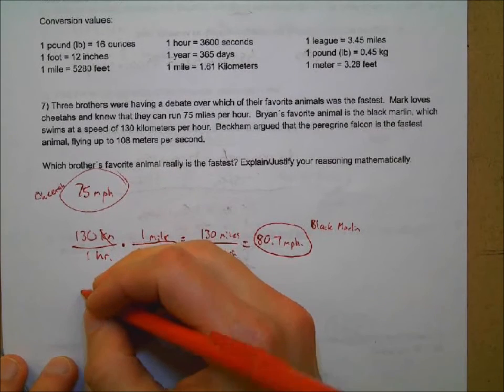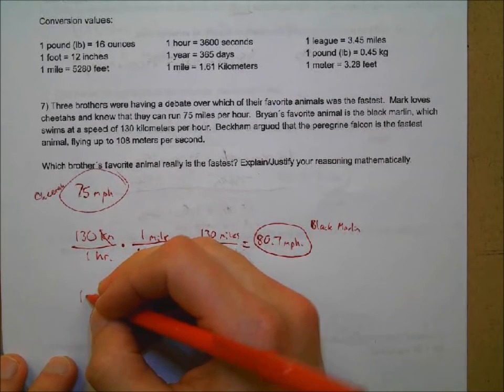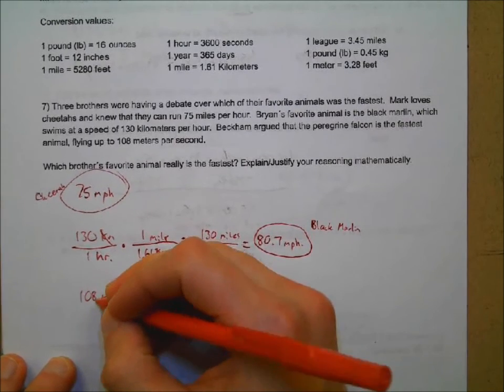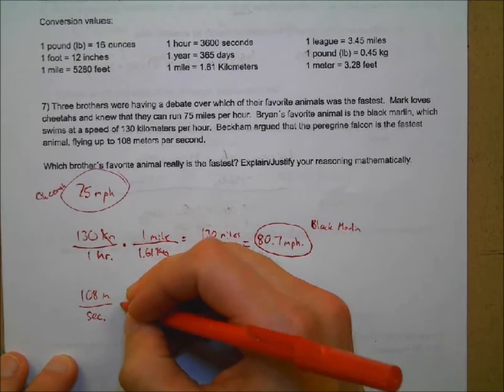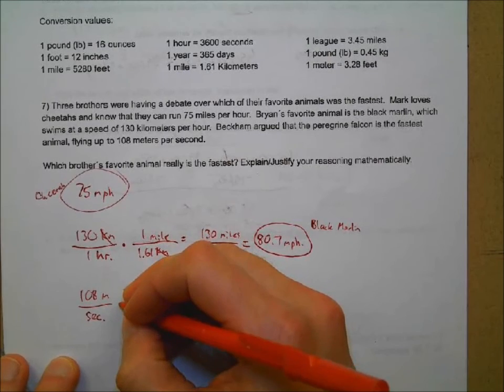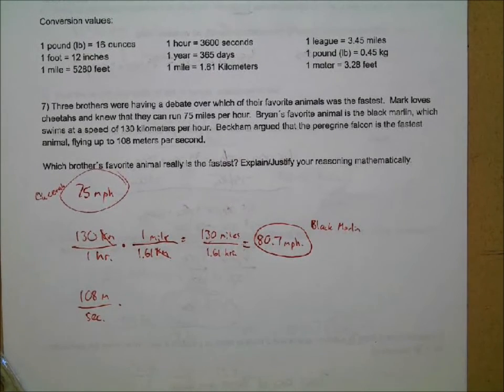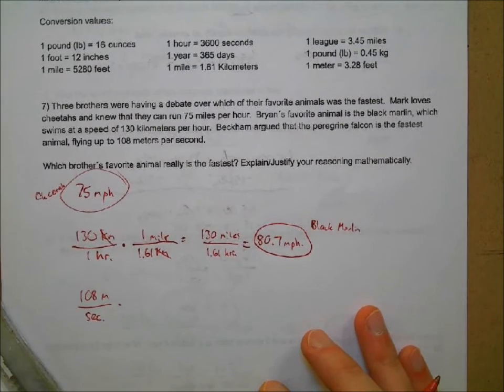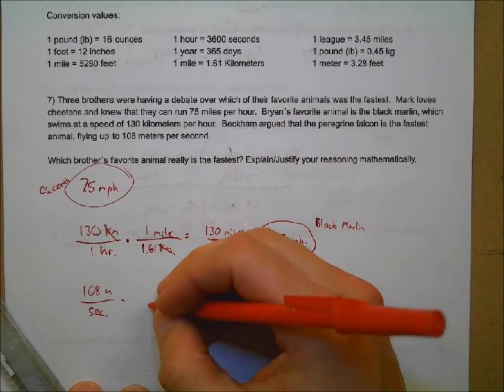Okay, last one. We have to convert 108 meters per second into miles per hour. All right. Let's maybe focus on seconds first. So how can we get from seconds to hours? What do we have to convert to first? Minutes. Okay. So how many seconds are in a minute? 60.